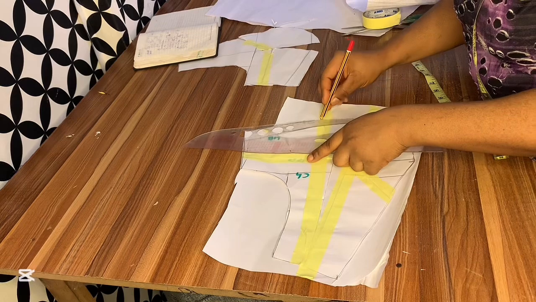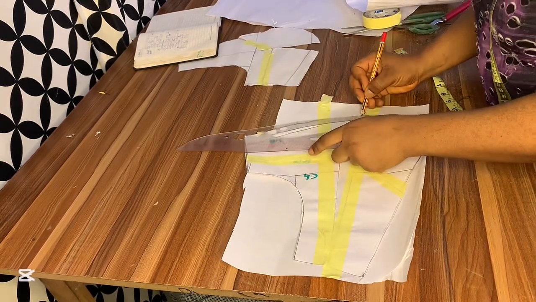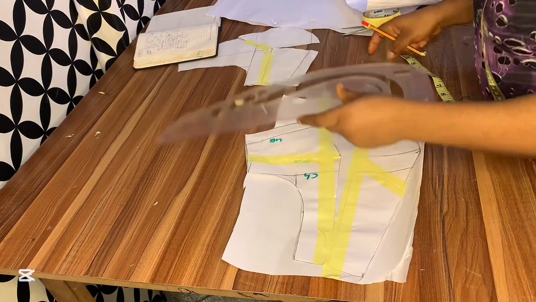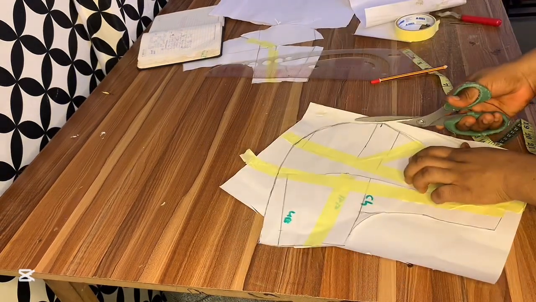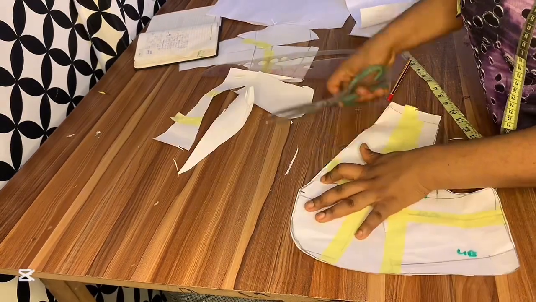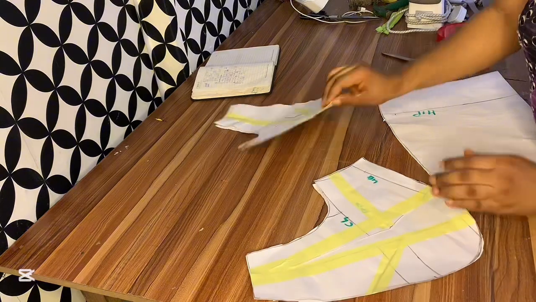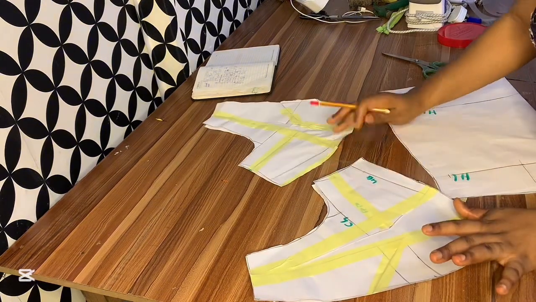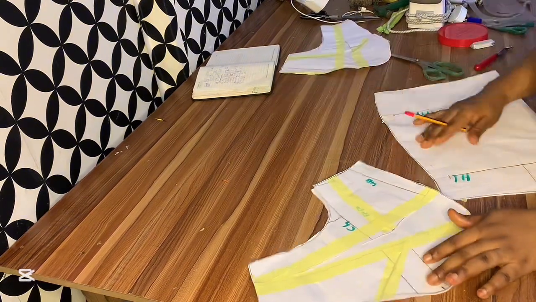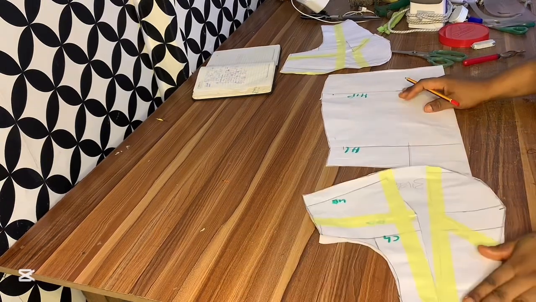After taping it down, I will connect this line back. After connecting it back, I'll go ahead and cut it out. After cutting it out, this is what I have. I'm also going to do the other part. Can you see? So I'll keep this one for reference purposes. I will write down the 3 inches for an indication.